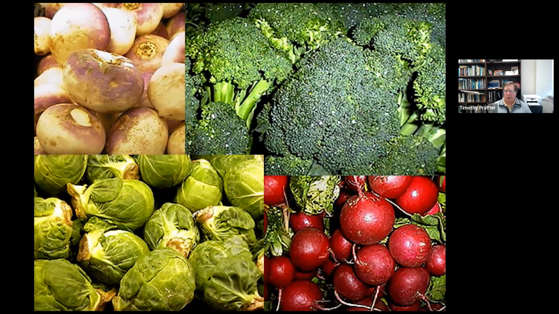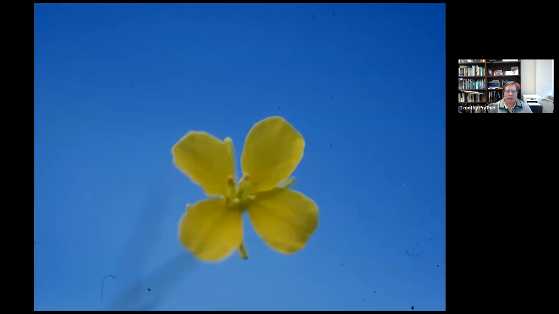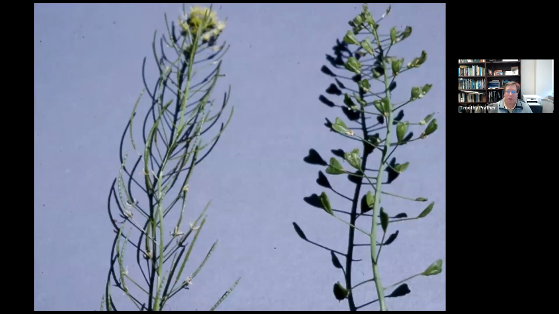If you want to take a look at what some of our crops are that are in this plant family, you'd have things like radishes, broccoli, turnips, those sorts of things. Here's a flower that demonstrates what I was talking about. You can see the 4 petals, and then there are 6 stamens in there, which are the male flower parts.